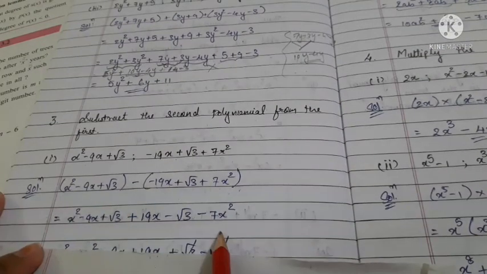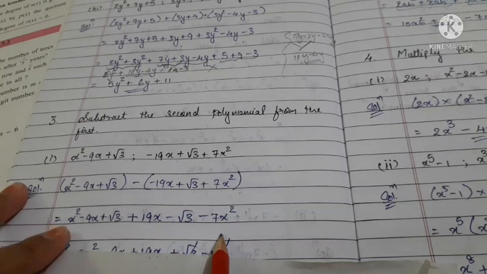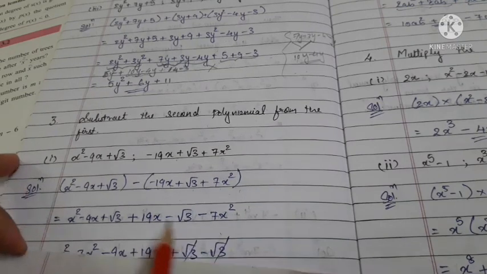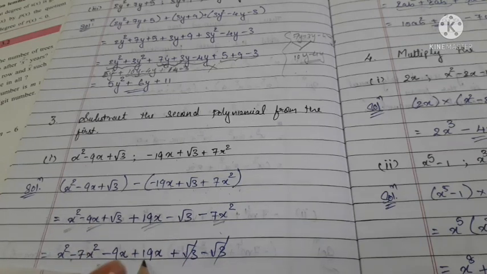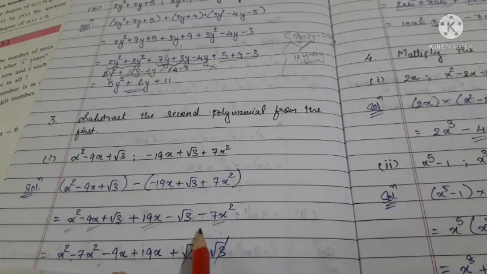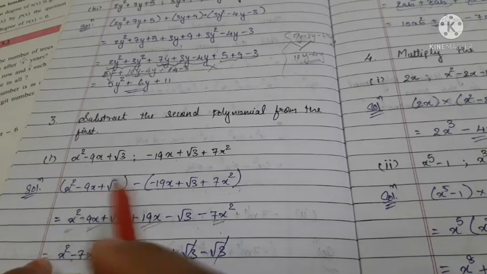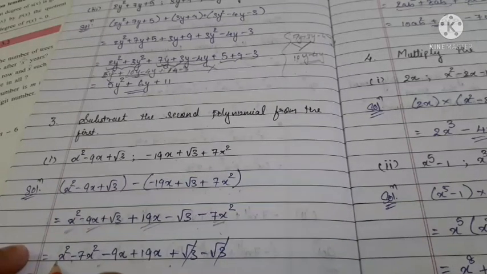See, I wrote it here. Once you have done with this, as I told, you have to collect the like terms. So when you collect the like terms, you can see I wrote it here: x square, 7x square, 9x, then plus 19x, minus 9x, plus 19x, and all the constants, plus root 3, minus root 3. Now, one negative sign and one positive sign, that means opposite signs will be cancelled. Okay, then this is remaining.